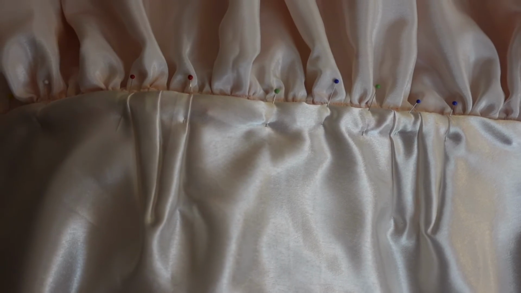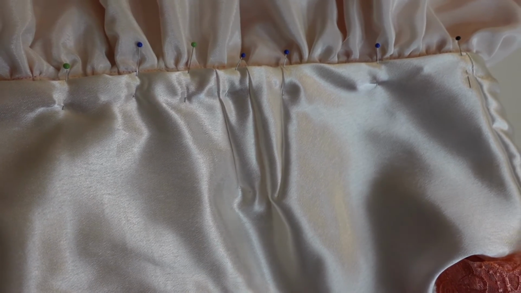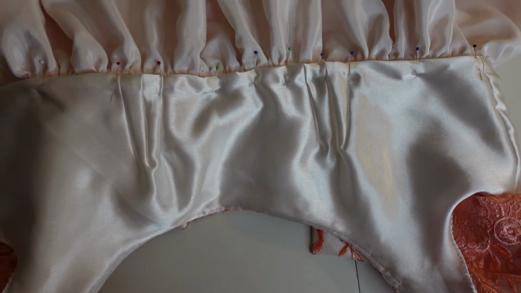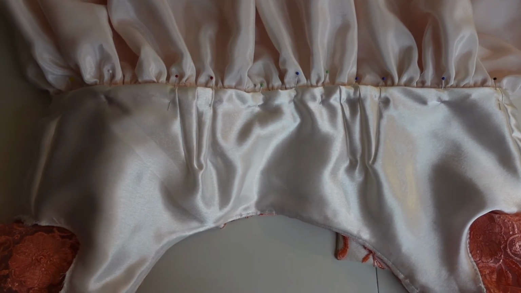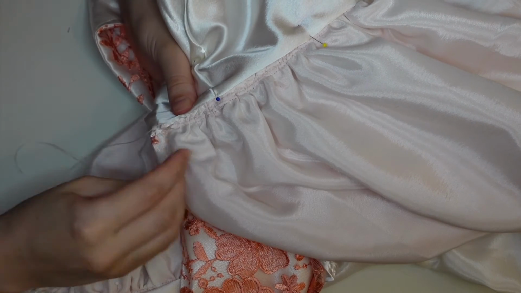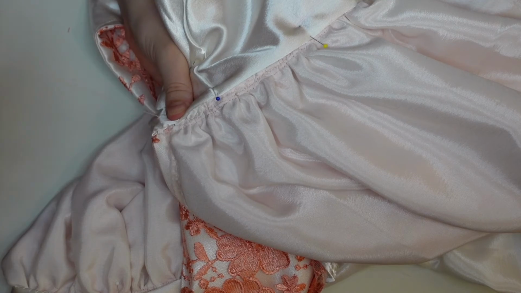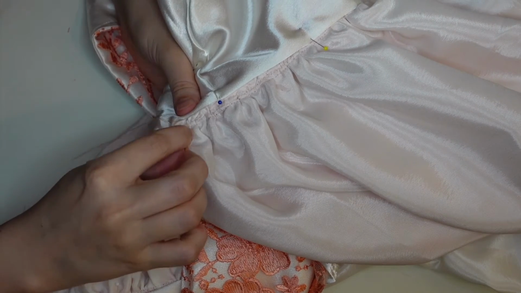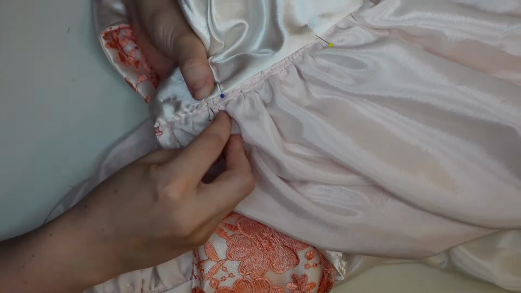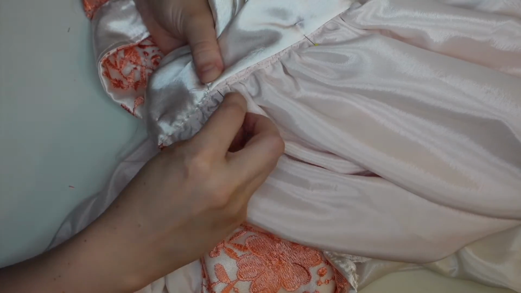Next, I fold the seam allowance of my lining inwards and pin it down. I pin all along the waistline on the inside of the dress as well as the armholes. Then I can stitch by hand the lining to the seam allowance of the outer layer of my bodice. By turning the edges of my lining inwards and stitching it to the inside of my bodice's outer layer, I can create a very tidy finished inside to my garment.